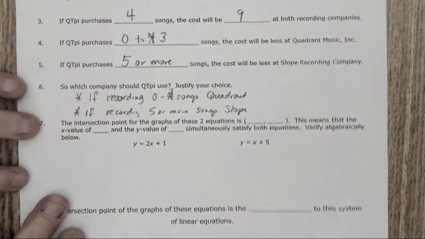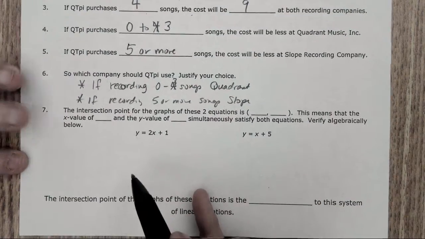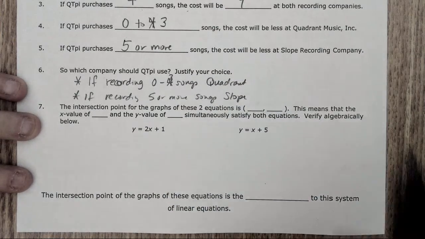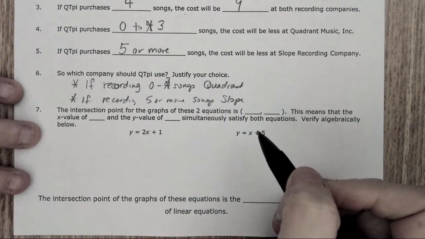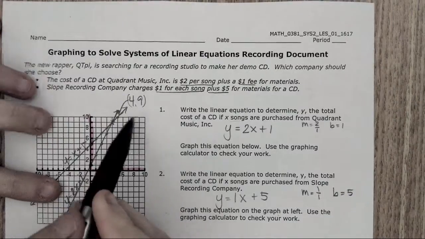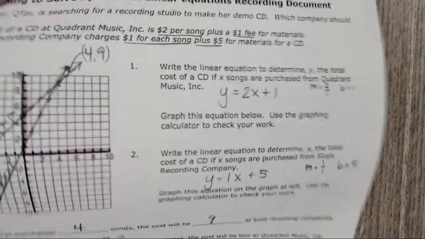So again, these are all things that we need to be thinking about. Okay? So, getting it back into math. We've looked at the real world implications. Now let's look at the math implications. It says the intersection point for the graphs of these 2 equations is (4, 9). And we saw that up here, (4, 9). The intersection is (4, 9).